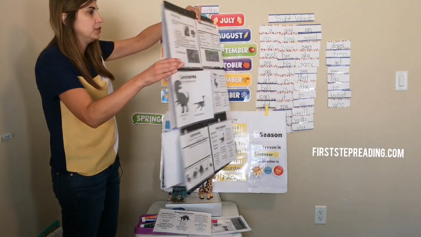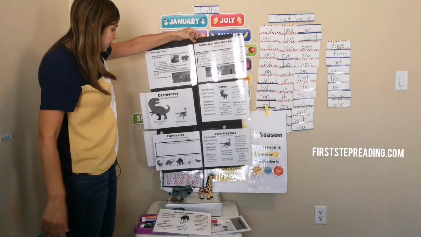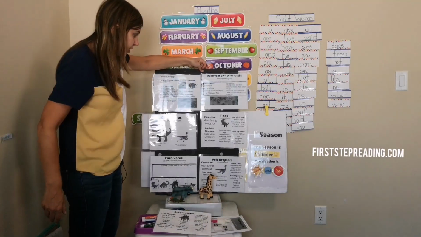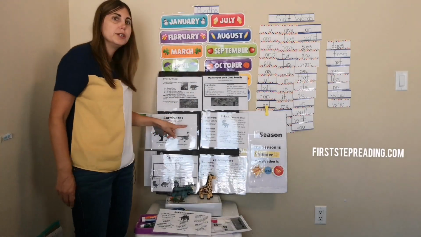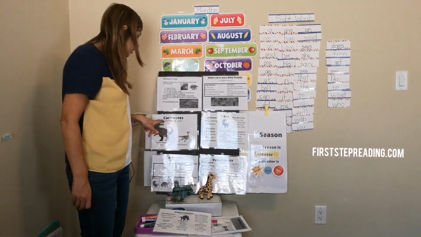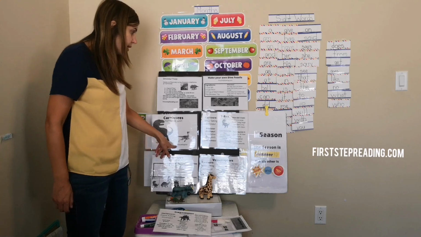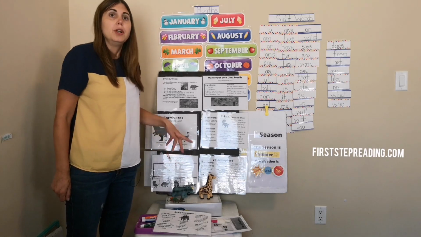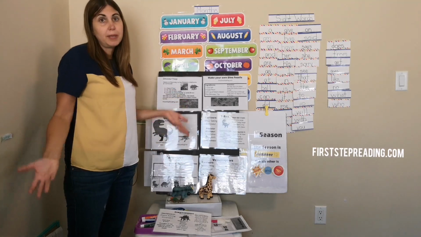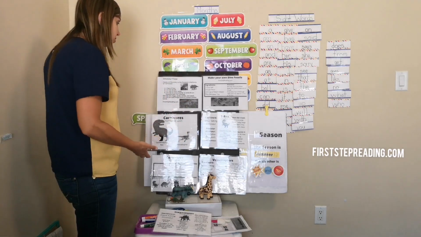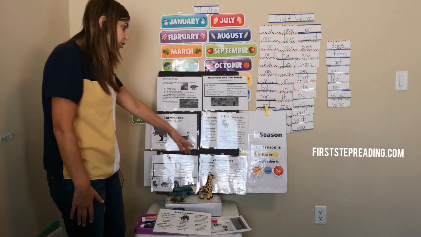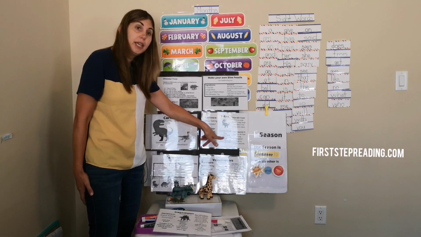We're going to move on to carnivores. The carnivore dinosaurs that we're going to talk about are Tyrannosaurus rex and Velociraptor. A carnivore means they eat meat. They eat other dinosaurs. So Tyrannosaurus rex means king.